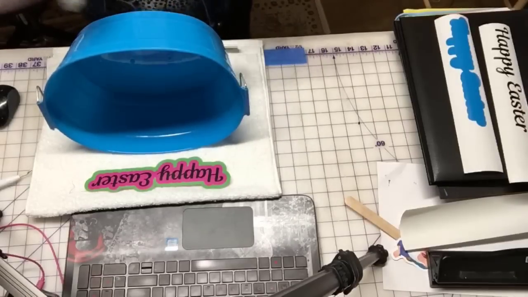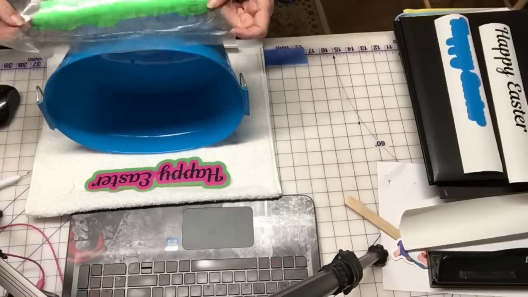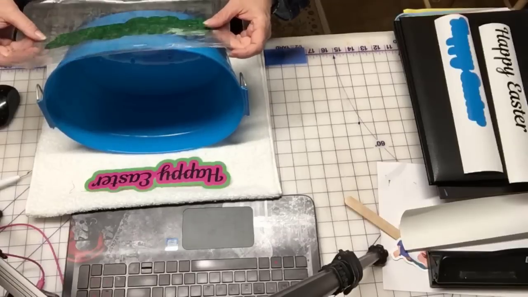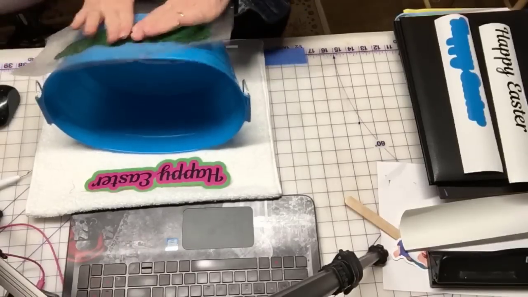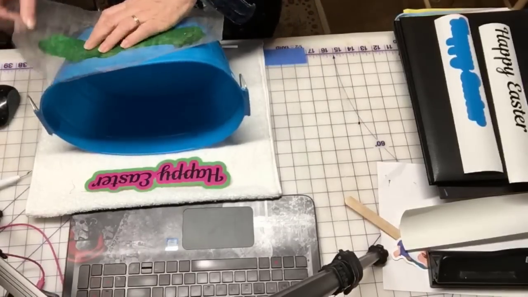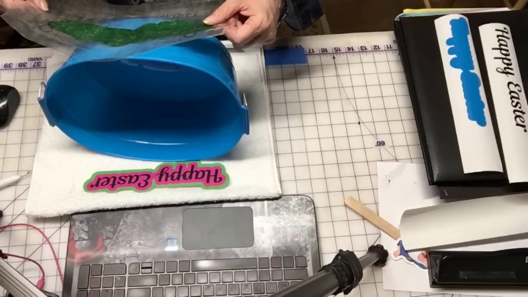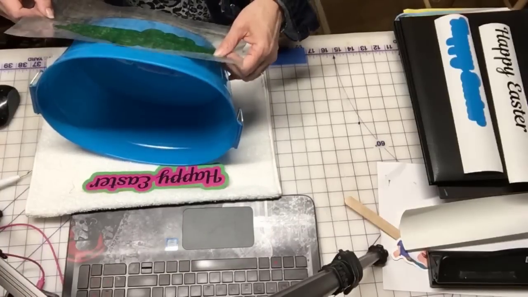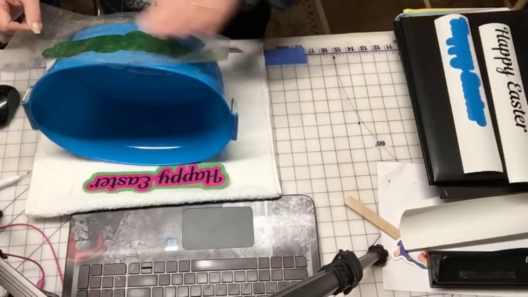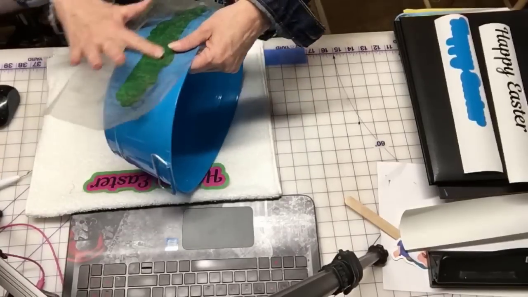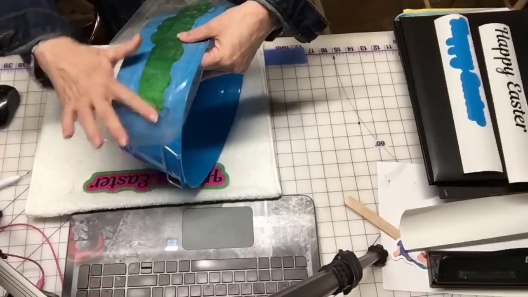I'm just estimating it. The bad thing about using old transfer paper is that you can't see through it very well. All right, so I'm going to start at the center and begin working my way out to the sides.